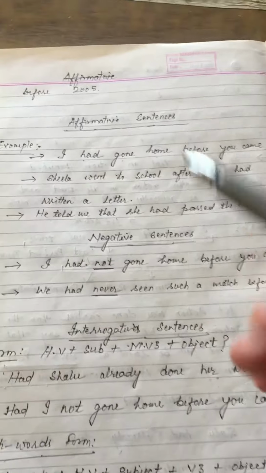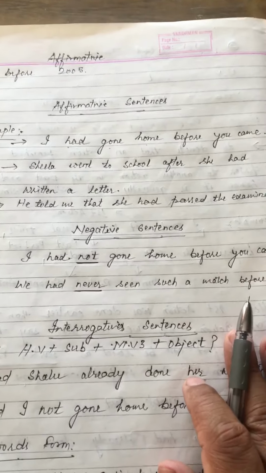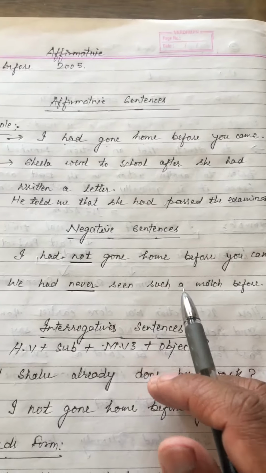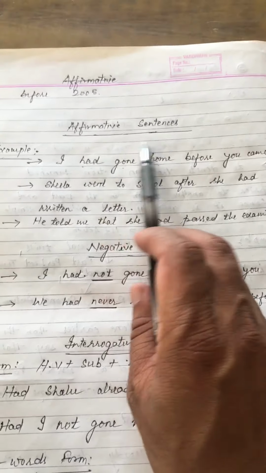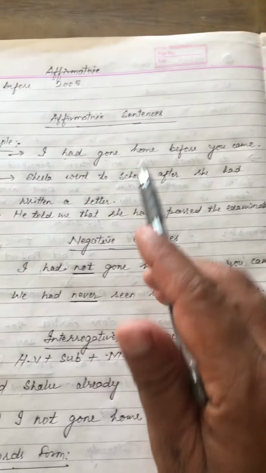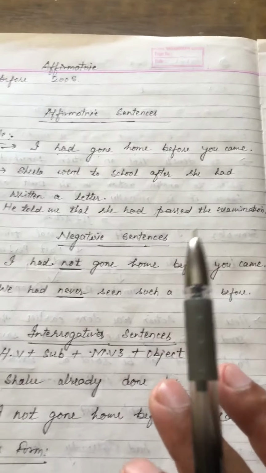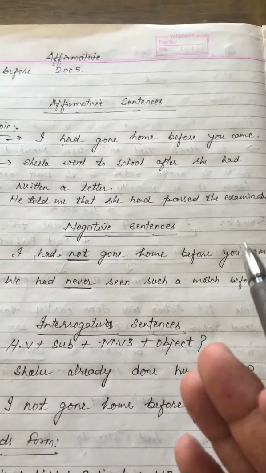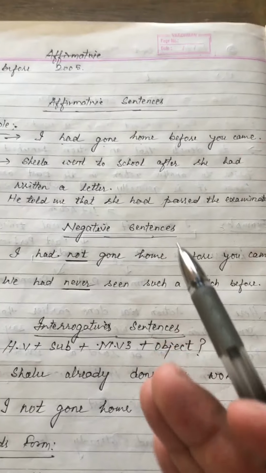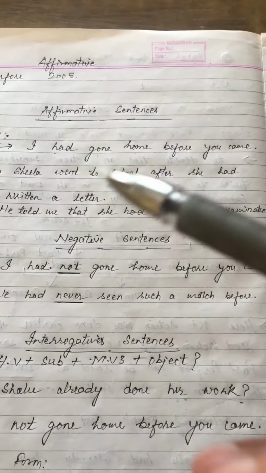Now one by one we will practice the sentences as we have always been doing. Affirmatives, first one. The form remains the same in all the tenses, right? Only the helping verb and the form of the verbs are changed.